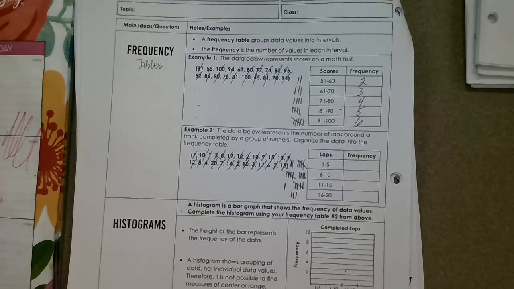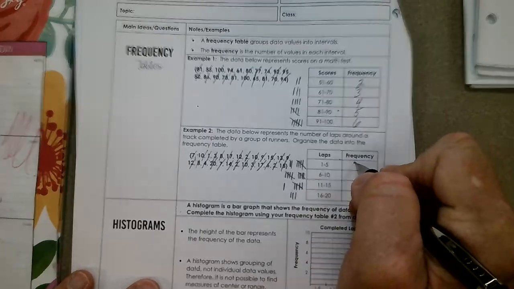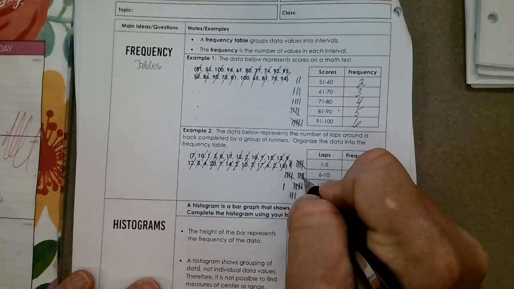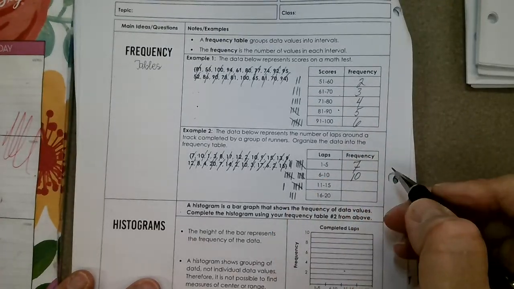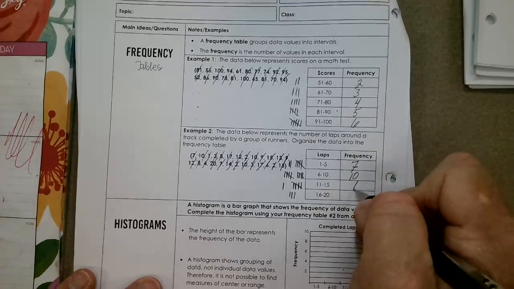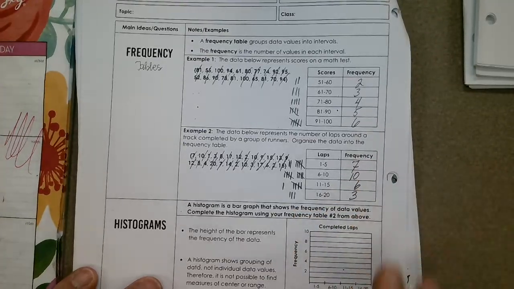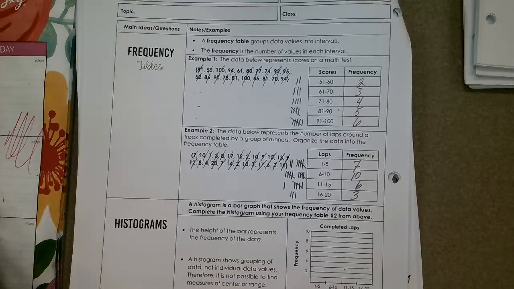So we've organized our data. Now we're going to move on and do our frequencies. Here I have 7, 6, here's 5, here's 10, here's 6, and here's 3. So again, just good practice making a frequency table. Now what we're going to do with this frequency table is make a histogram.